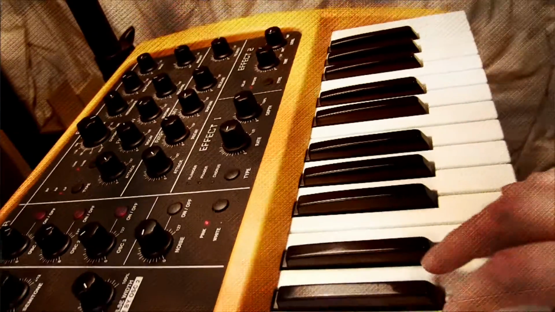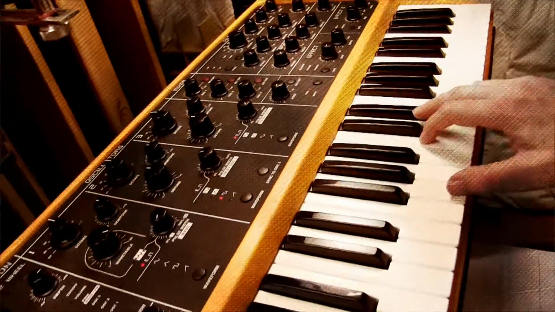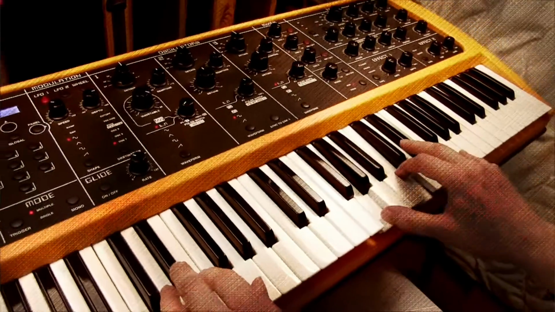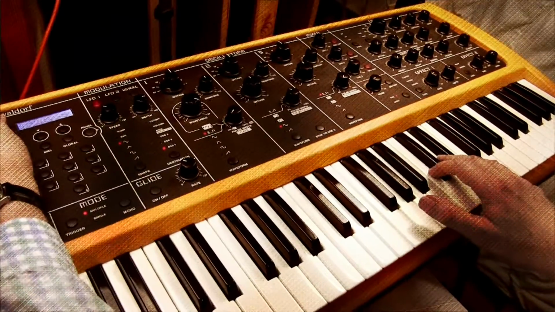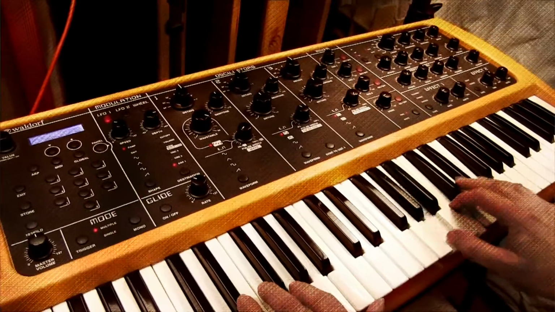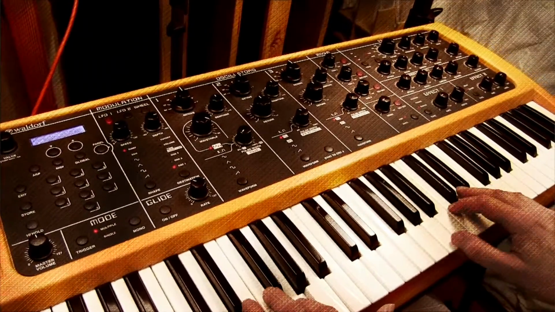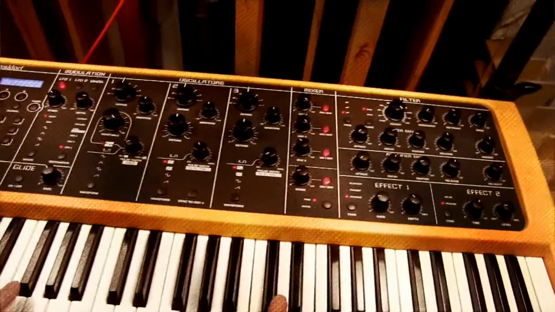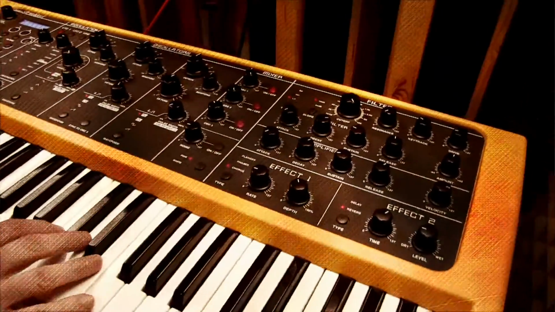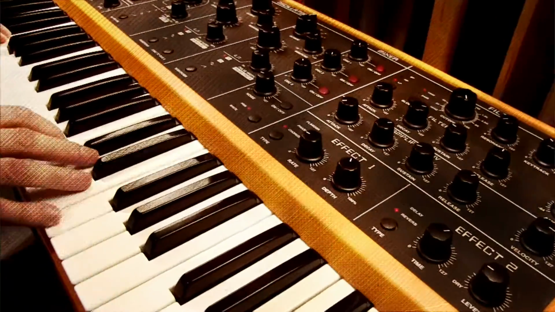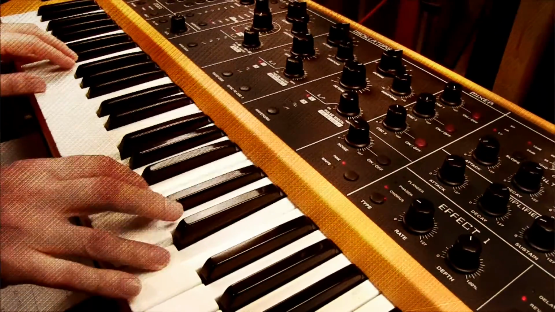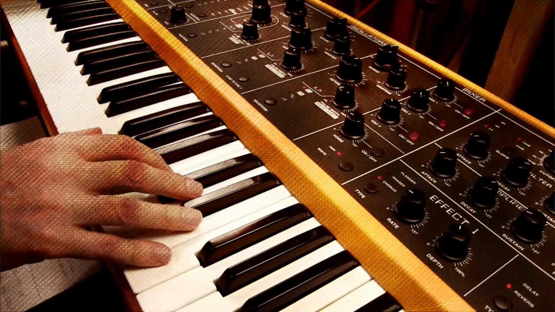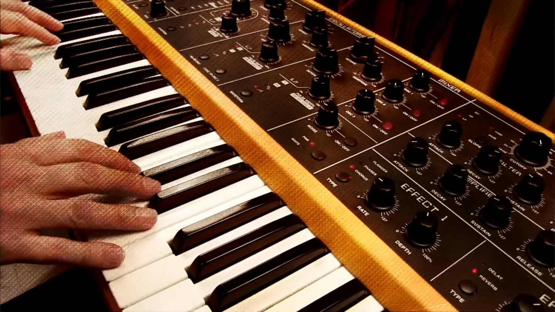sound. Here's a DX7 type one. Here's another DX7. And here's a Rhodes sound with some effects.